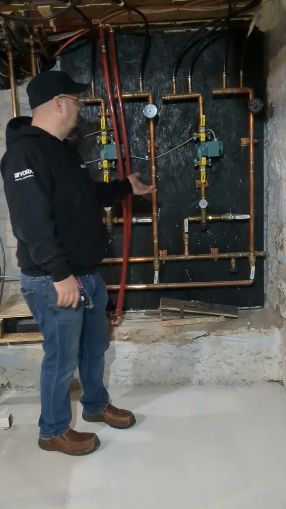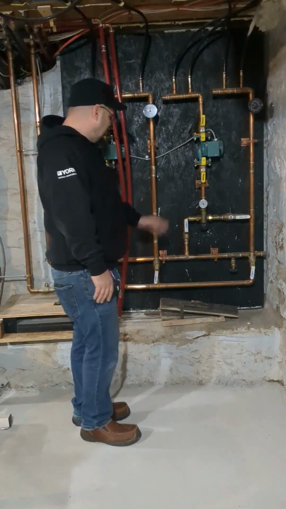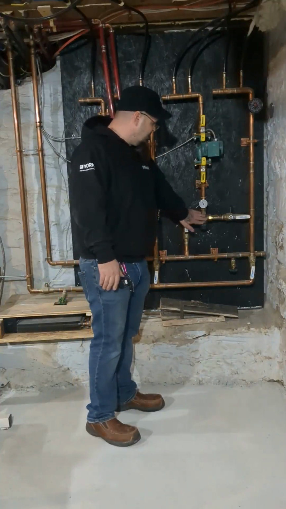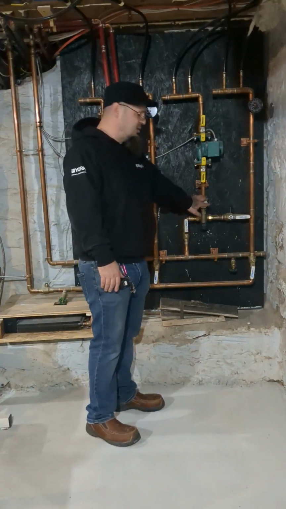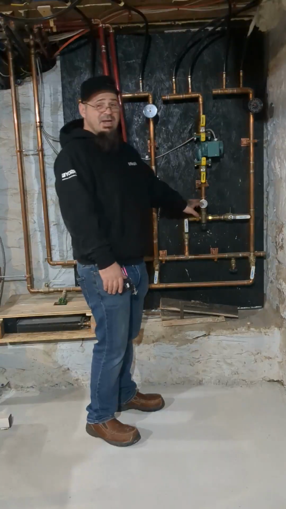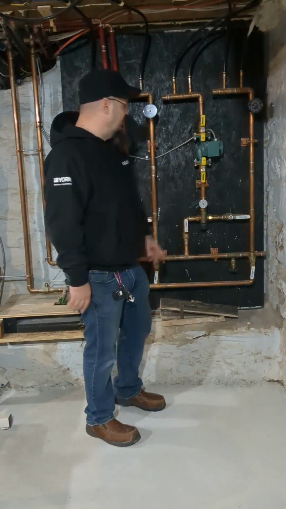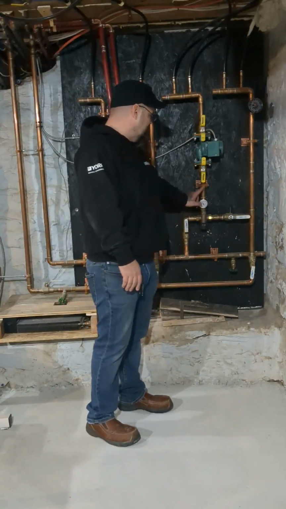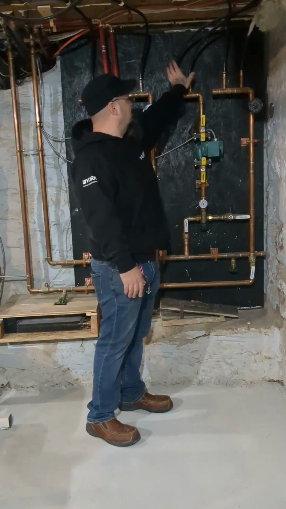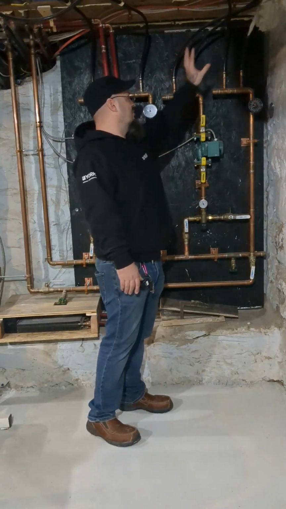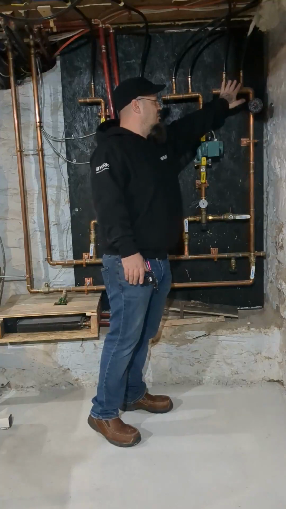So we're going to look at the piping in the basement. Okay, a couple things about Radiant. You're always going to see a mixing valve. This sets the temperature for the system. In Radiant, that is absolutely pivotal. This is my mix temperature going out to the system. These are the supplies to the actual floor itself. These are the returns from the floor.